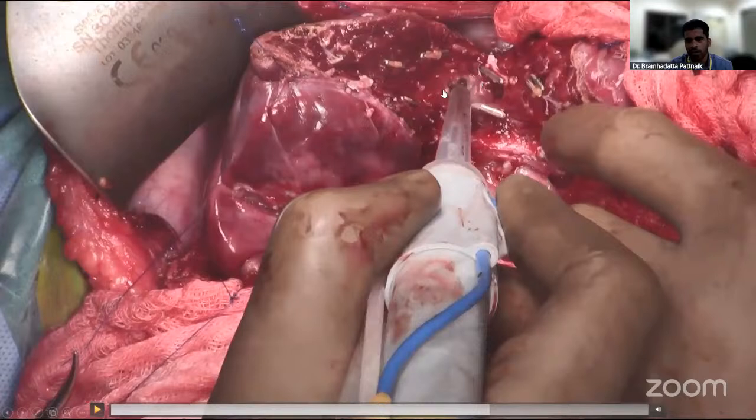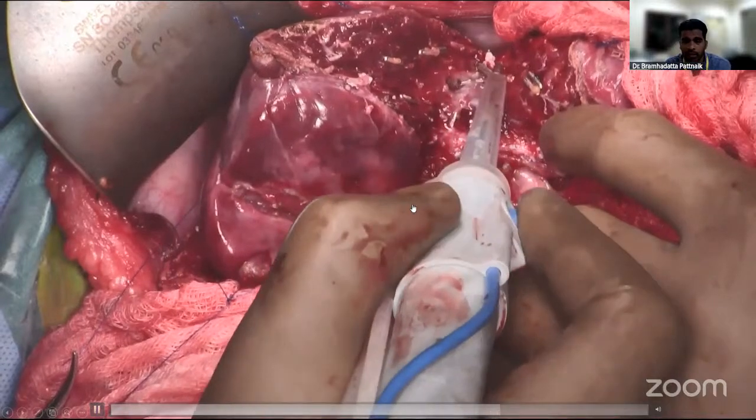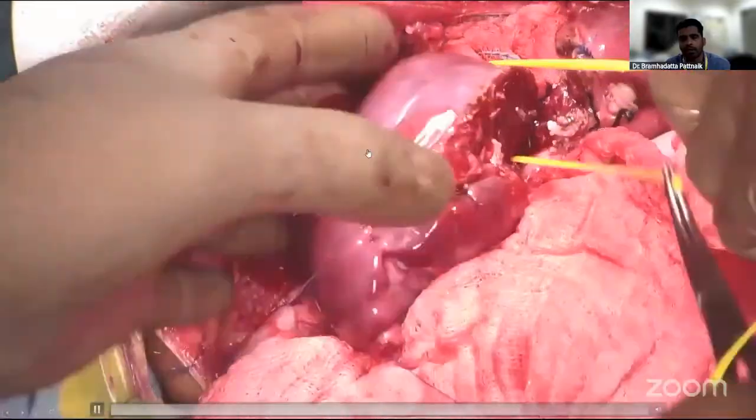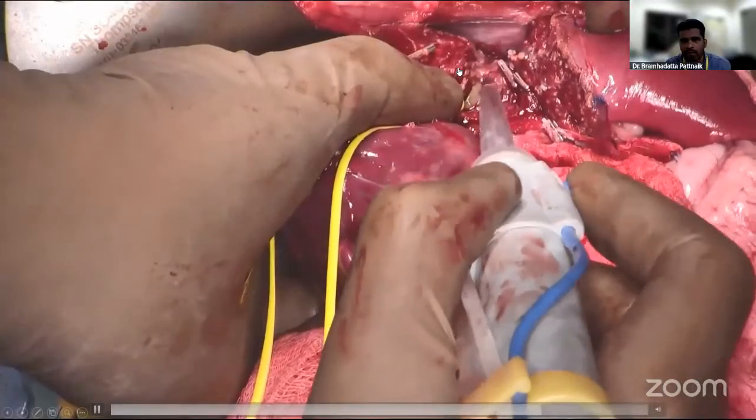This is the segment 4 tributary of the visceral vein that can also be taken care of. No Pringle, nothing is required. If you are going on a good plane and you are selectively isolating the pedicle and clamping it, I think in pediatric patients, those hemodynamically they are very fragile, and we can avoid a Pringle.